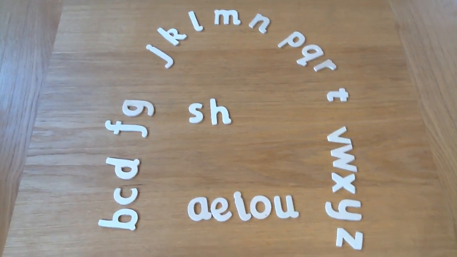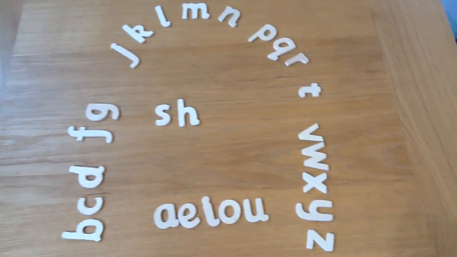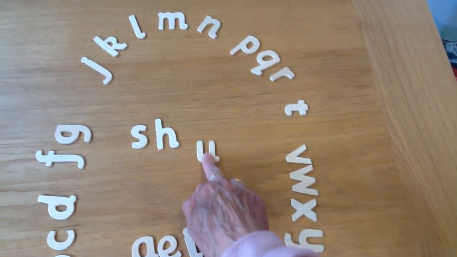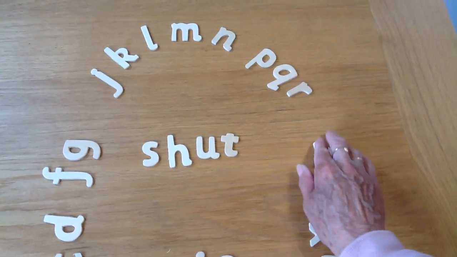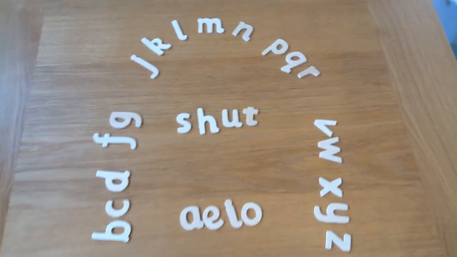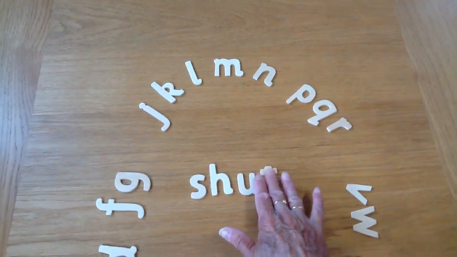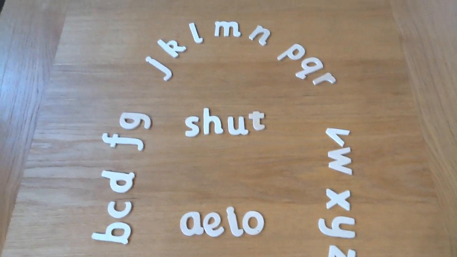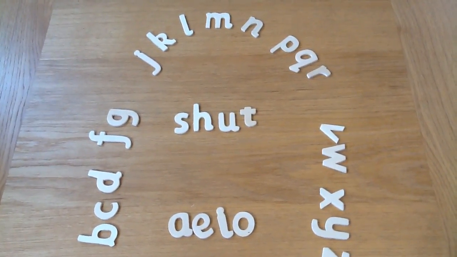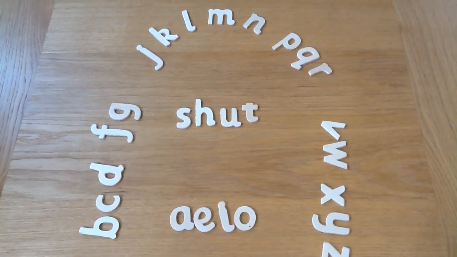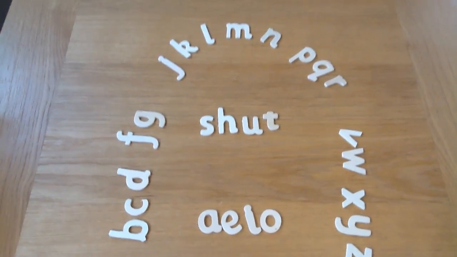Okay, so I'm going to make my first word today and I'm going to use my U. I'm going to add a U and I'm going to find a T. So what have I got there? Shut. I shut the door when I went out. Can you see a small word, a little word within a big word? If I take one letter away, let's have a look.